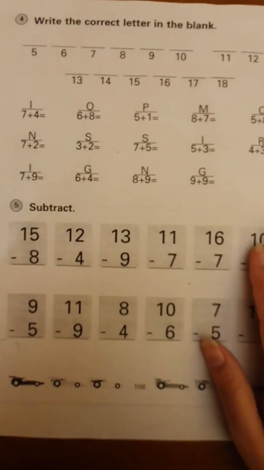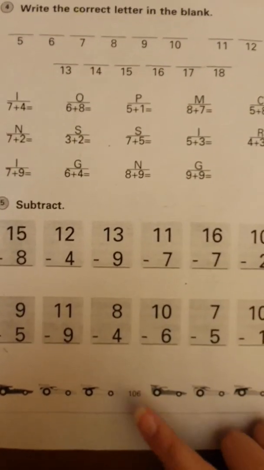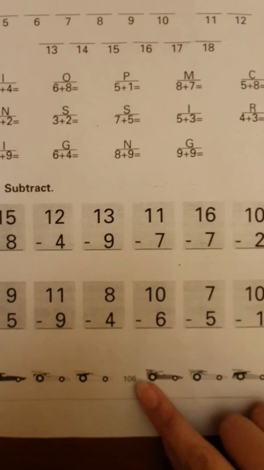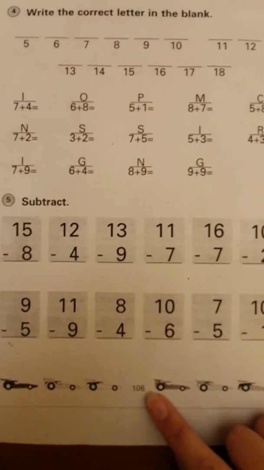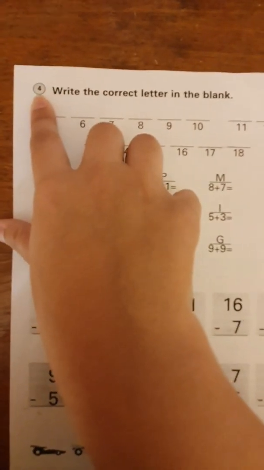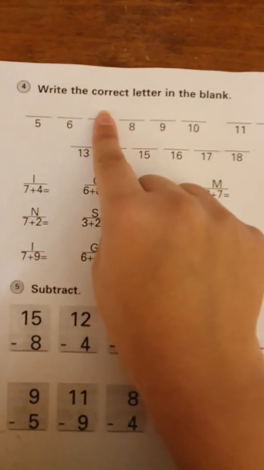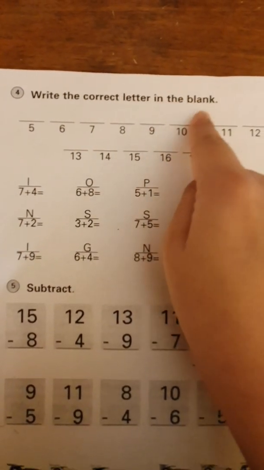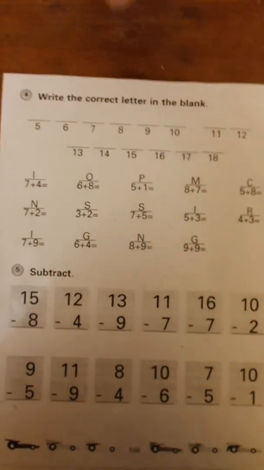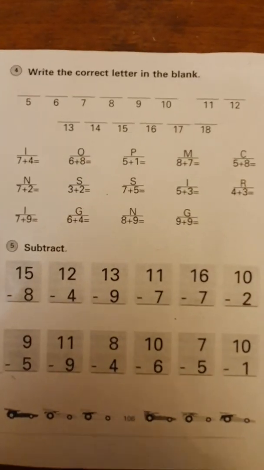Okay guys, now turn your page and go to page number 106. Look at the bottom of your book. It should say 106. And let's read the instructions together. Put your finger on number 4. It says write the correct letter in the number. Okay, now this is a little tricky, but it's very much fun.